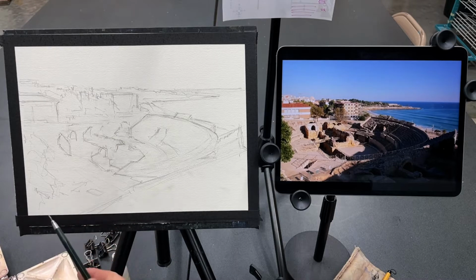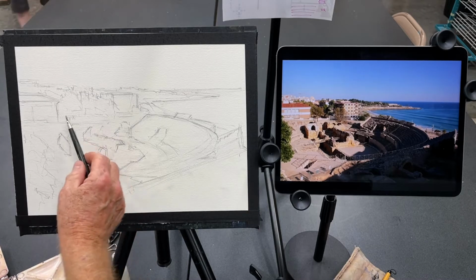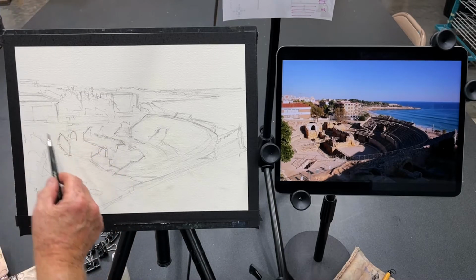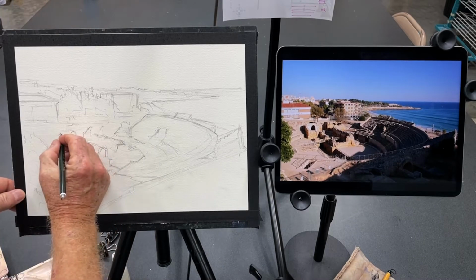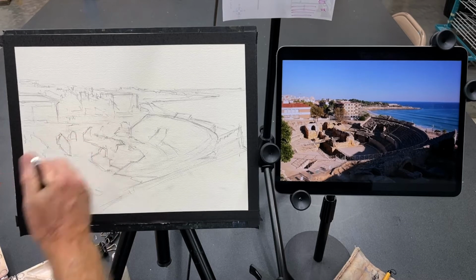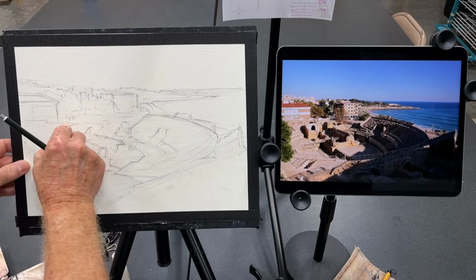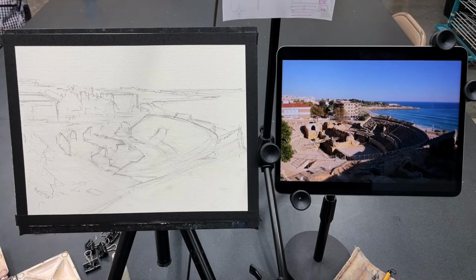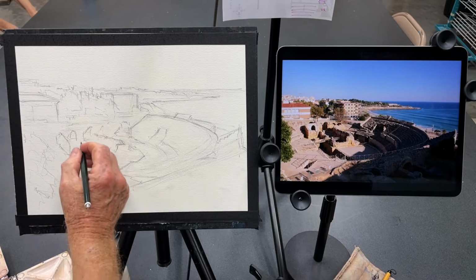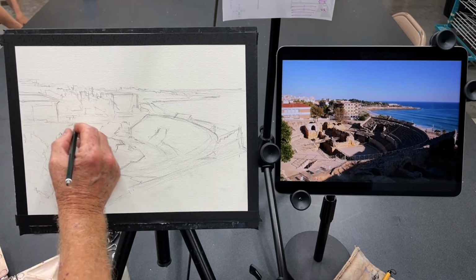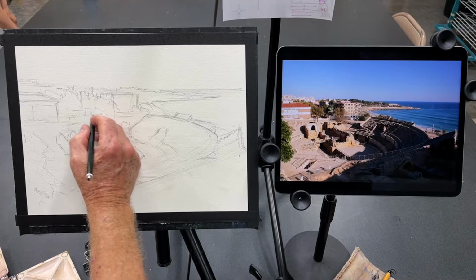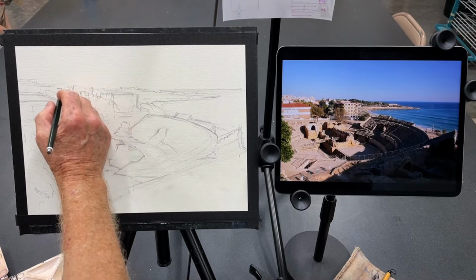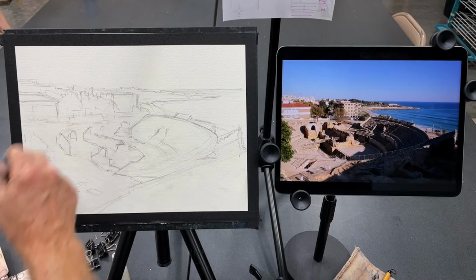And then, hi Catherine. Windows, those sorts of things, that's all going to happen after we got our big shapes in. So, it's all about shapes. The brush will only make brush marks. It won't make buildings or faces or any of that sort of thing.